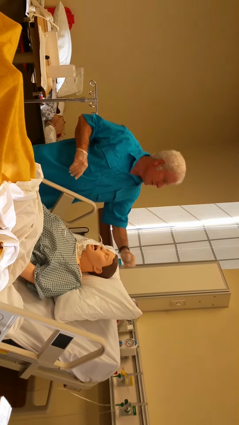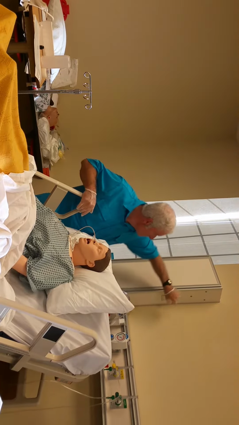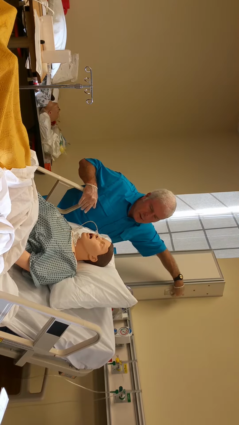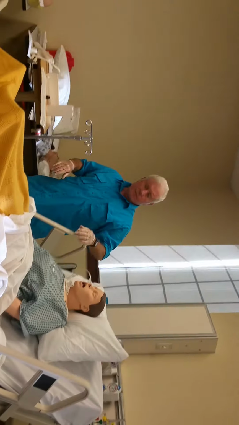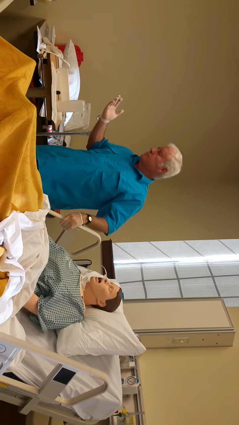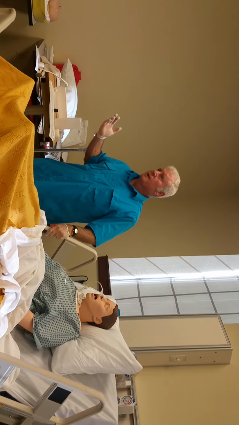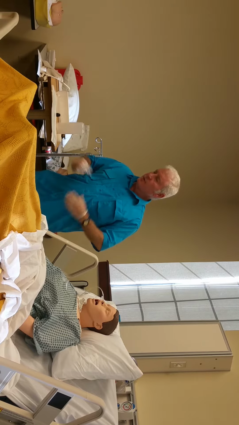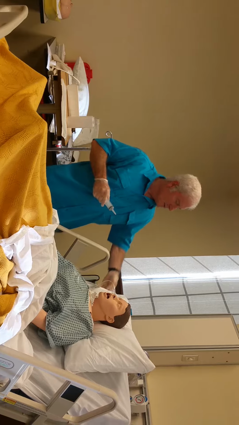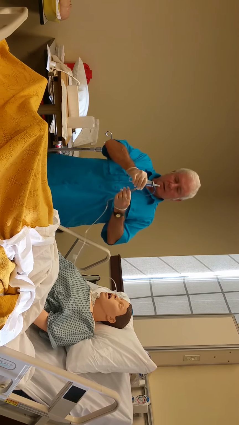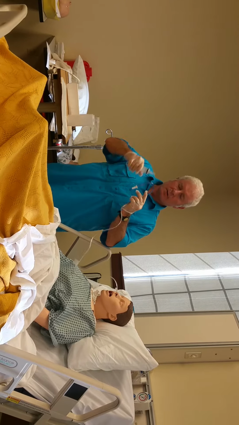Once you get it, he's not on suction anymore, but he can't eat. And he's on regular feedings, okay? So every 4 hours we have to feed him. What you do is, the first thing, and don't forget this is very important. The first thing you do before he eats is called aspirating.